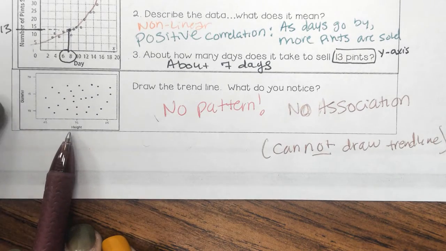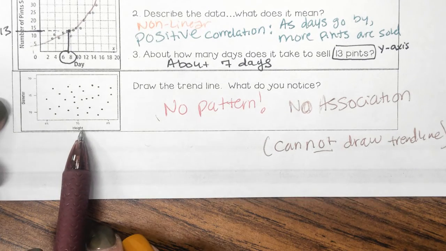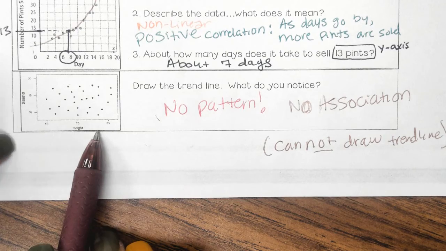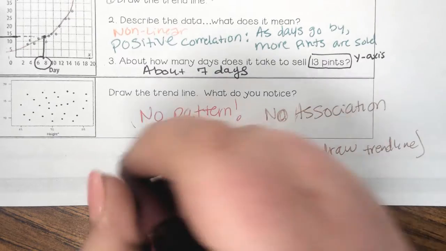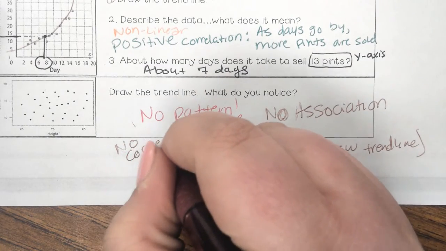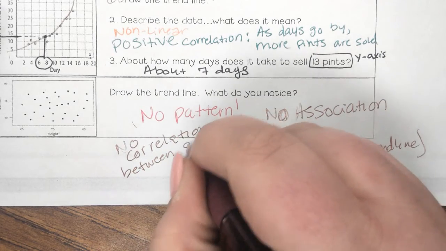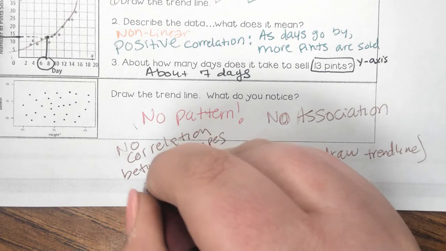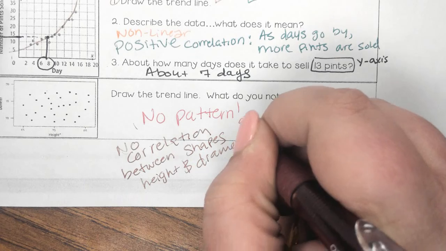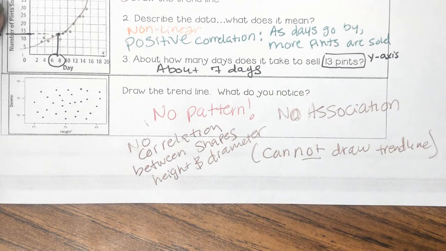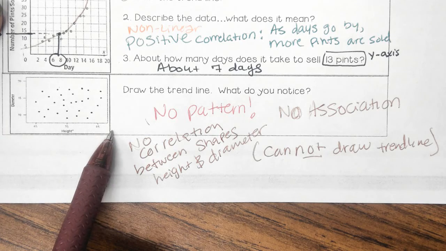So it looks like this is height and diameter. So there's no correlation between the height of a figure and its diameter. No correlation between a shape's or figure's height and diameter. In other words, I can't guess what the diameter of a shape would be just from knowing how tall the figure is.